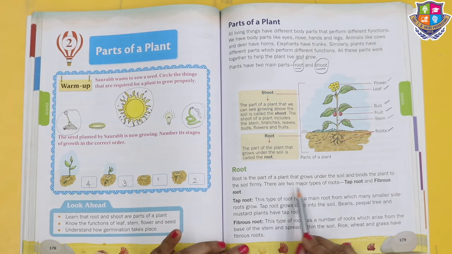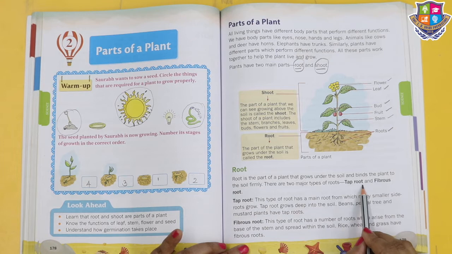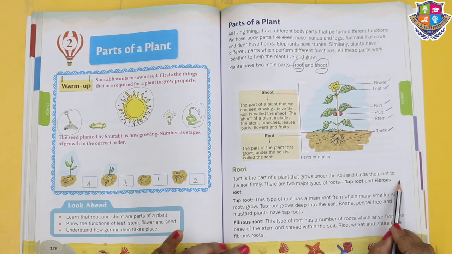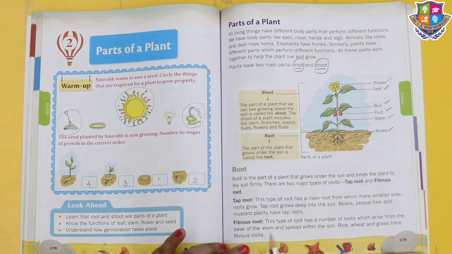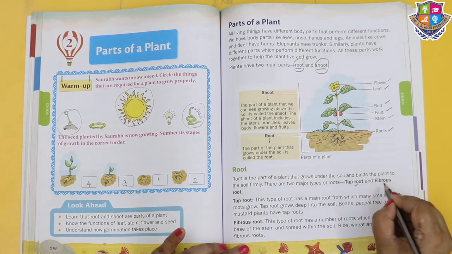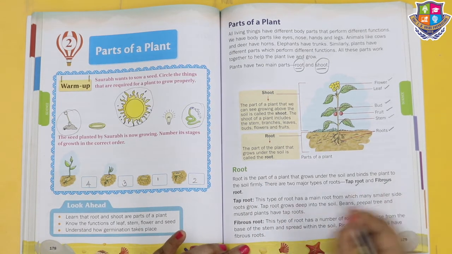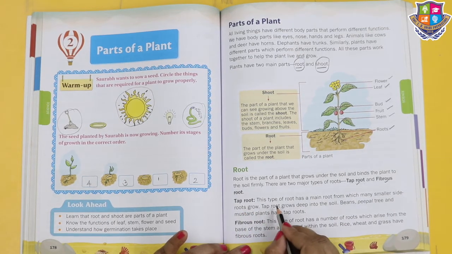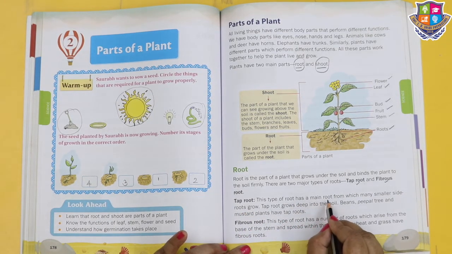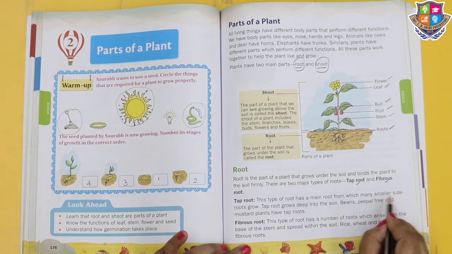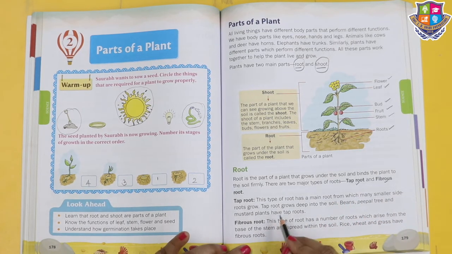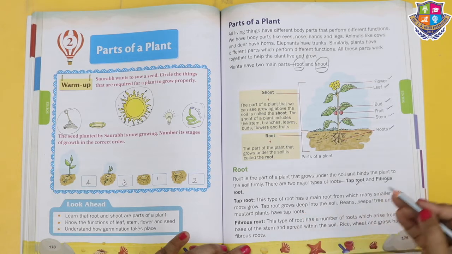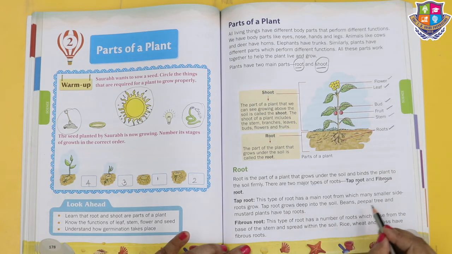Now, further on, there are two major types of roots: the taproot and the fibrous root. Coming to the taproot, this type of root has a main root from which many small side roots grow. Taproot grows deep into the soil. Beans, peepal tree and mustard plants have taproots.